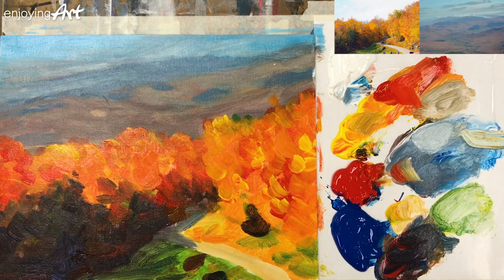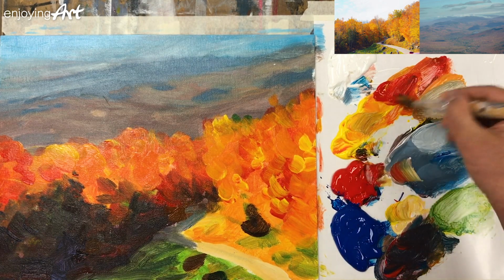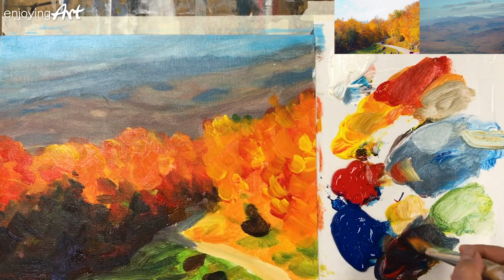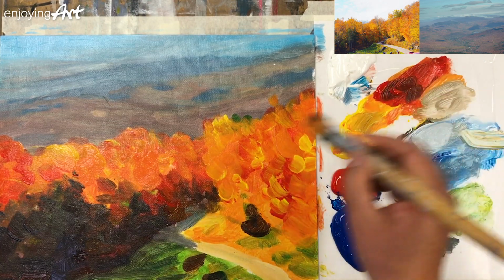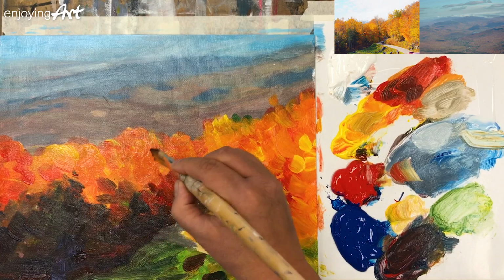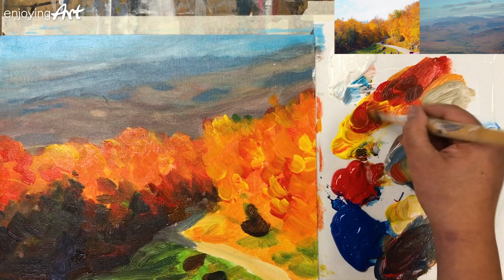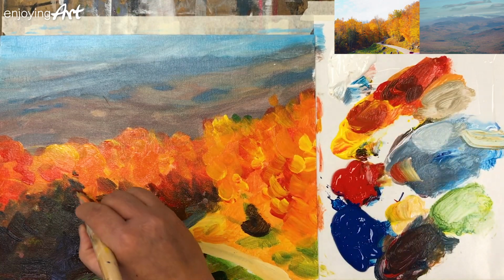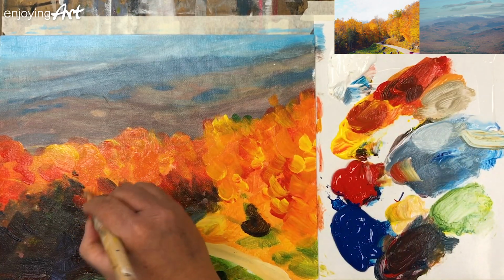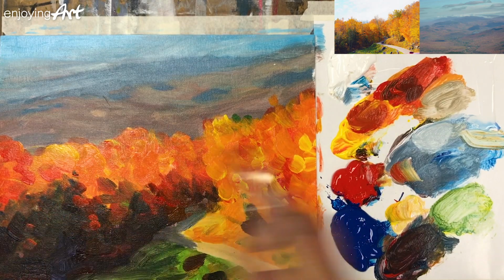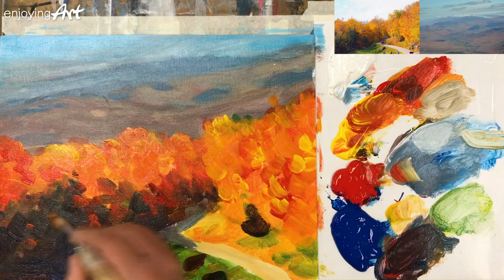Now I'm going to have a little darker warm color coming down over here. A little bit more red, like this, coming down from the tree. It's just pink at the top. It still looks okay. And have some orange color coming in.